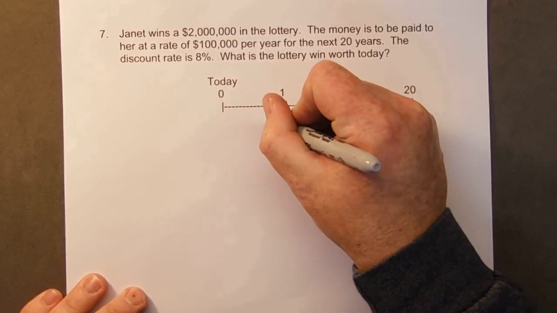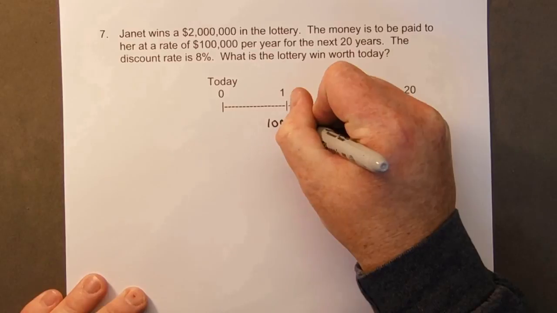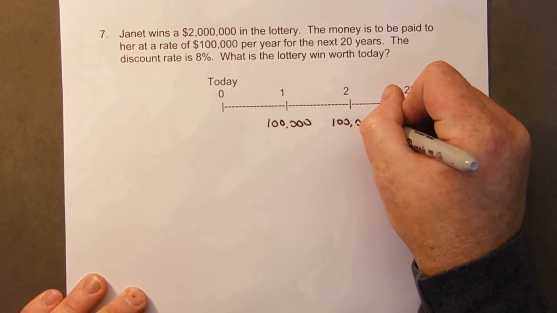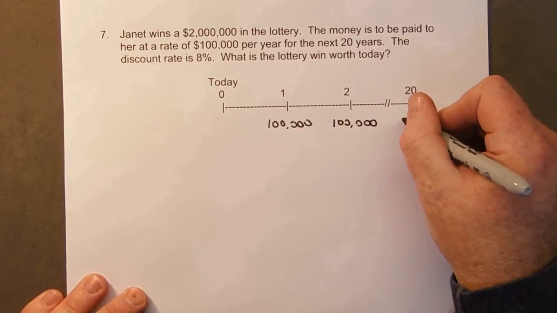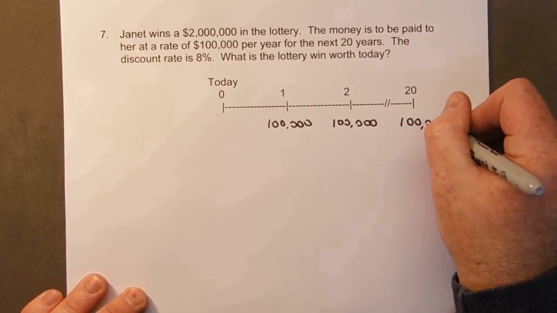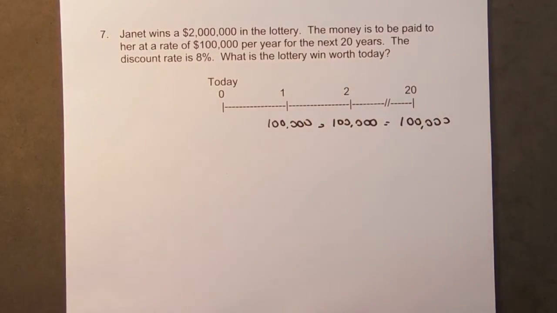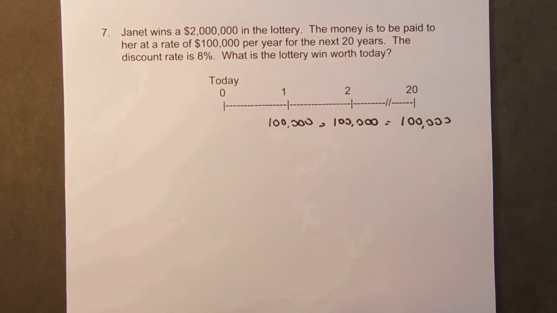Okay, problem 7. Winning the lottery. Probably won't happen too often, but if it does, you're going to want to know this. Alright, Janet wins $2 million in the lottery.